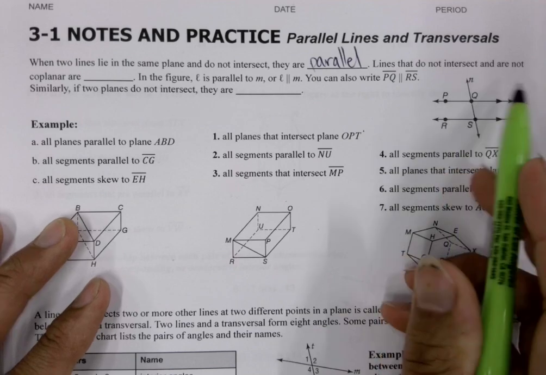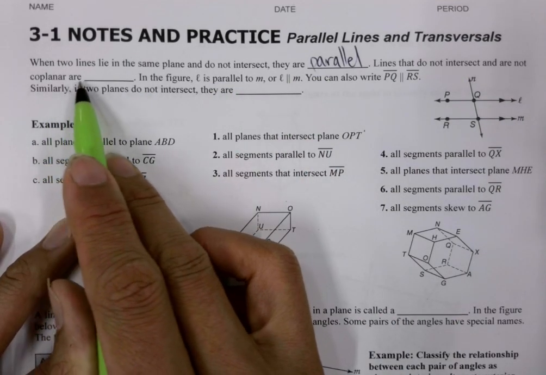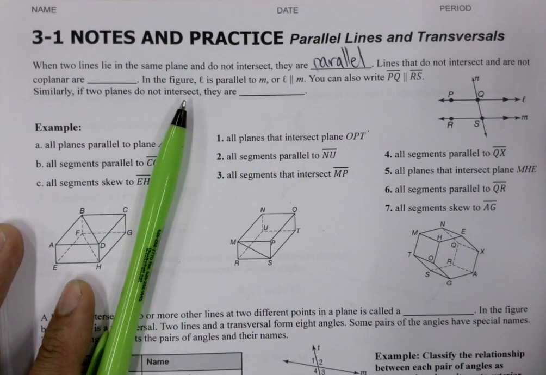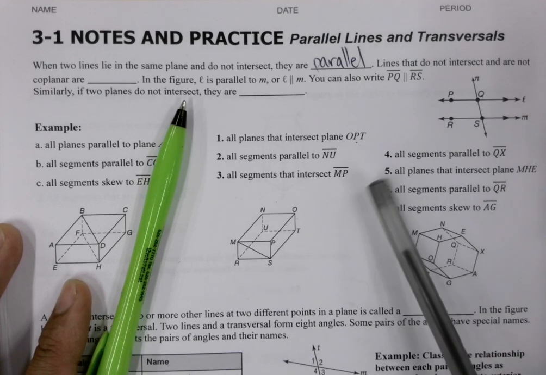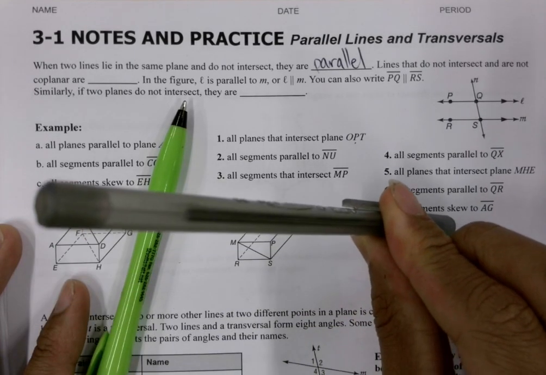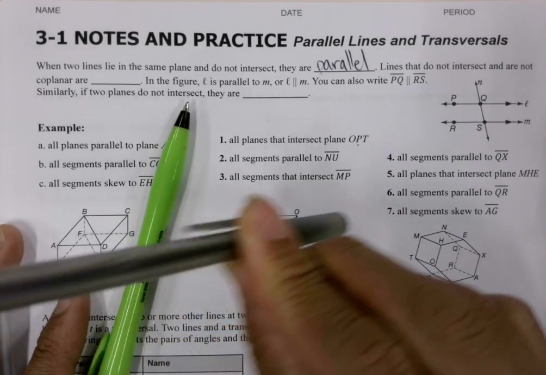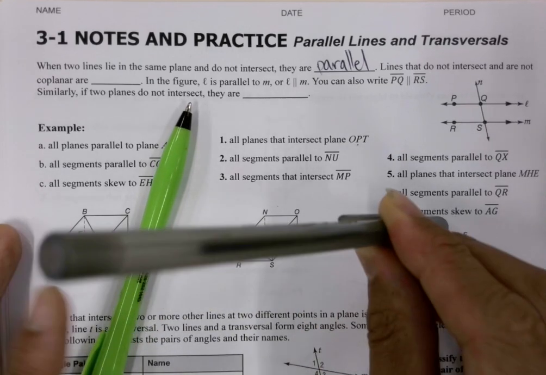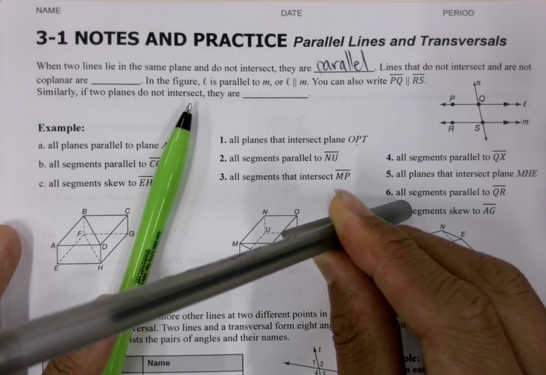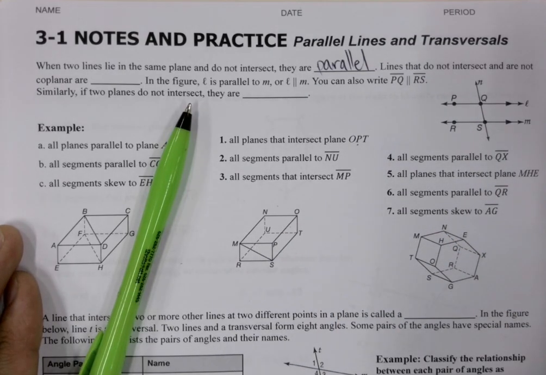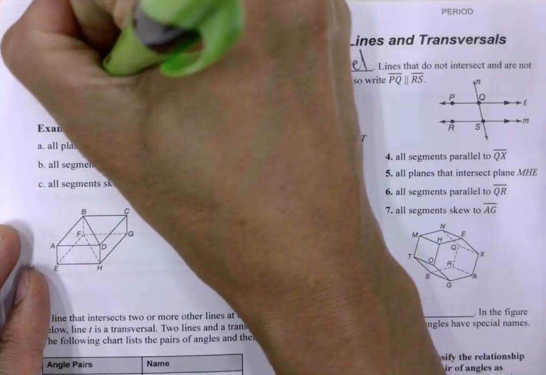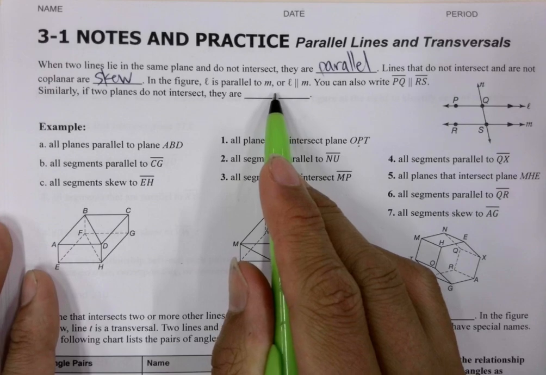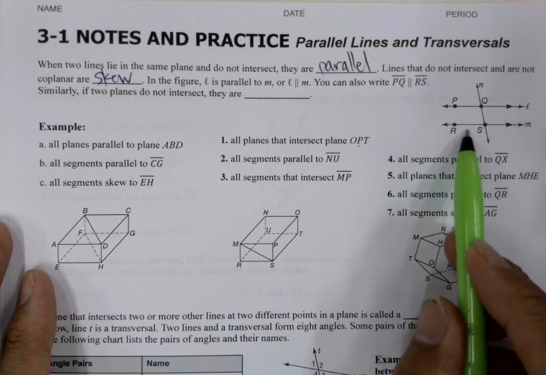Lines that do not intersect and are not coplanar, meaning they're not on the same plane, but they don't intersect. Like, for example, this pen here is on this paper's plane, and then you have this line coming off in a vertical direction that's not on the same plane as this paper, right? This green pen and this gray pen, they do not intersect and they are not coplanar. We call those guys skew. So skew.